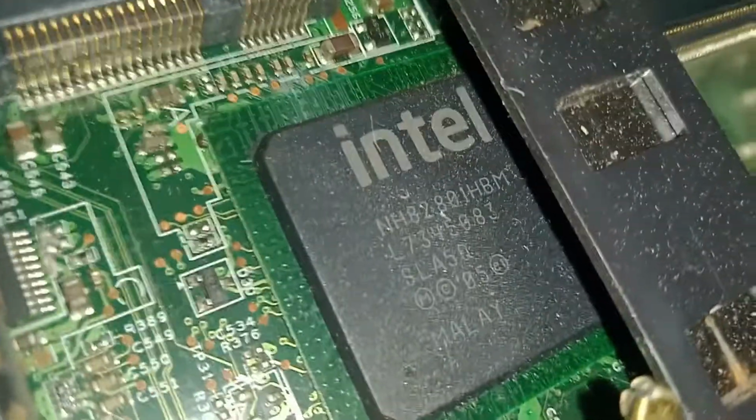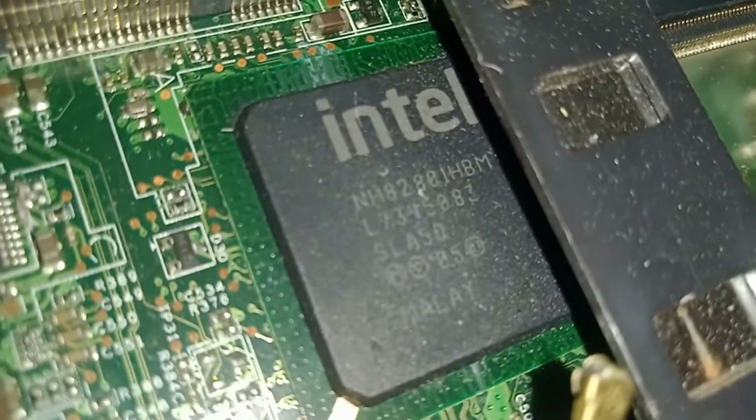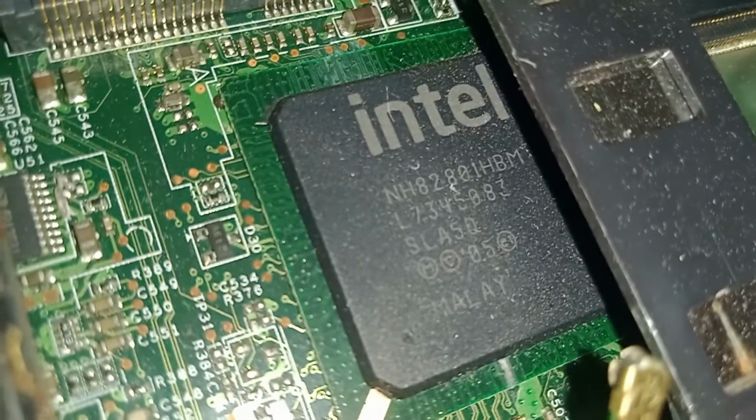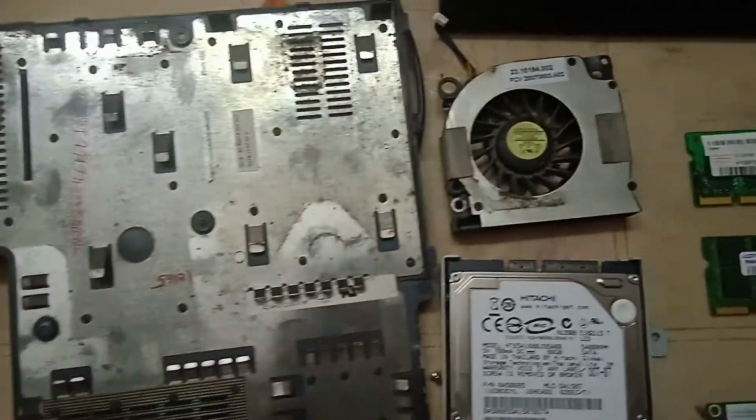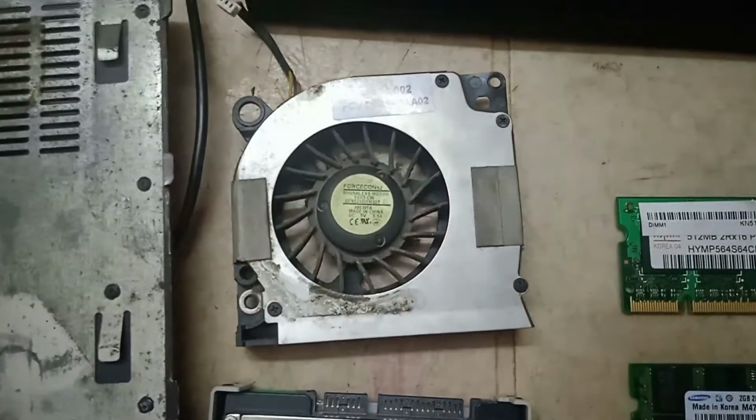This is an Intel processor. You can see the processor. RAM slot, CPU fan slot, hard disk slot. We can see all the parts, the fan, CPU fan.